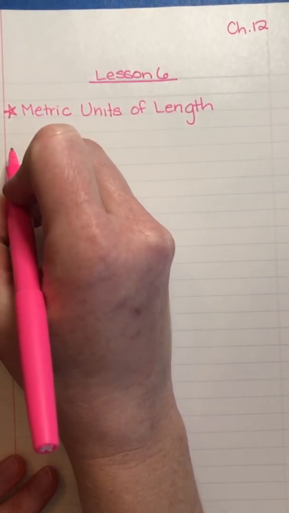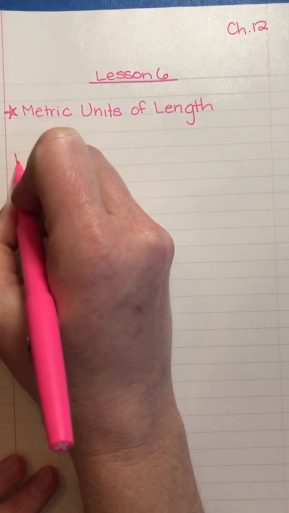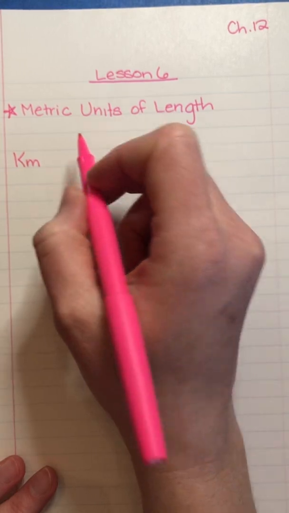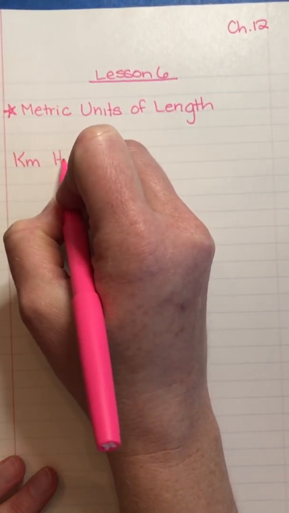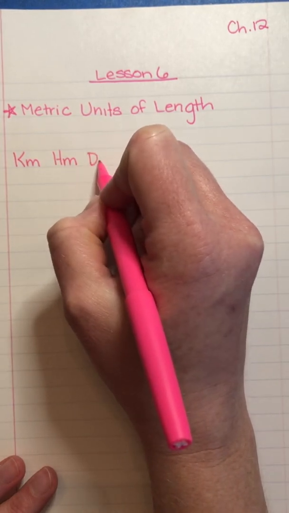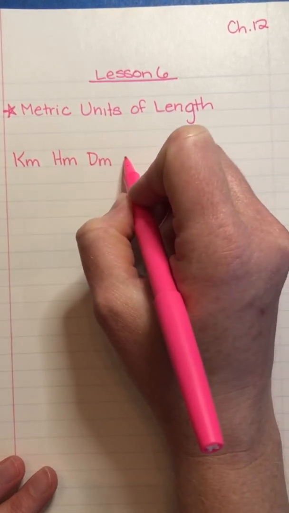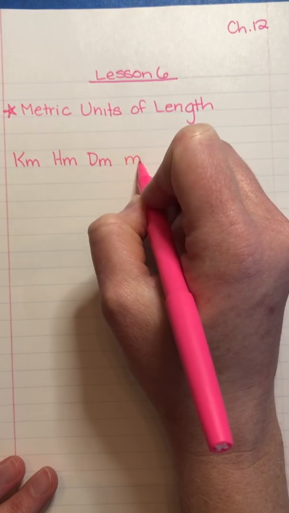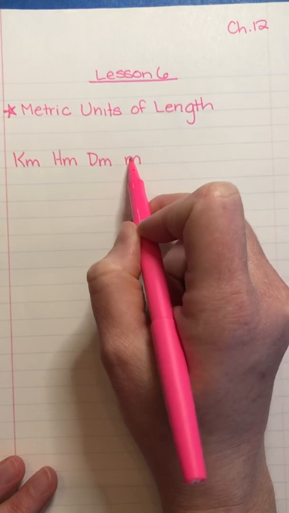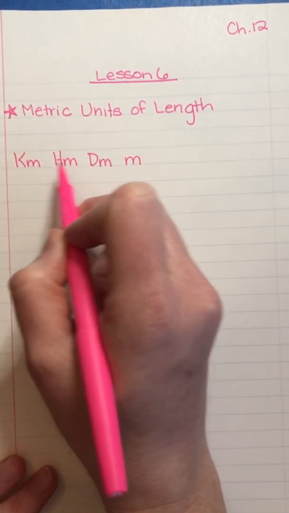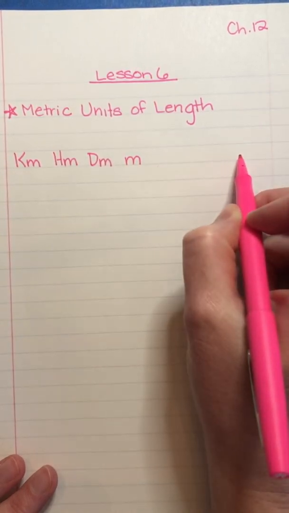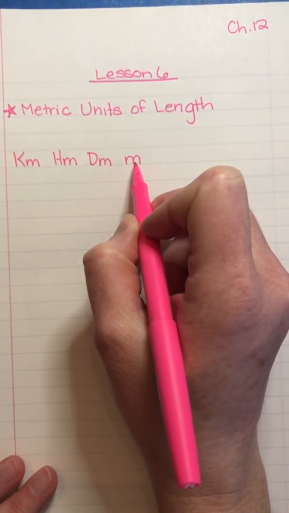So starting off with the largest, we have kilometer, which you get a capital K and a lowercase m. We have a hectometer. We've got a decameter. And then your basic unit is just meter, which is lowercase m. So this basic unit would be like the whole number 1. So everything before this would be larger than 1, and everything that's going to come on this side of it will be less than 1.